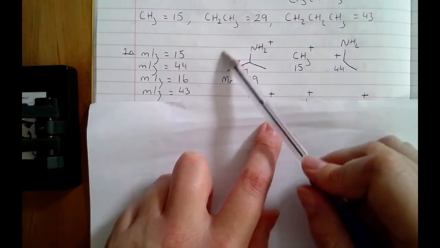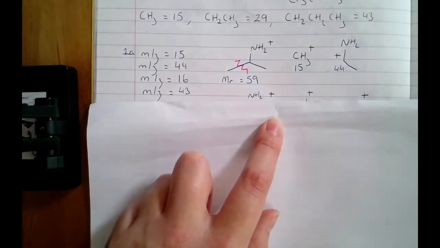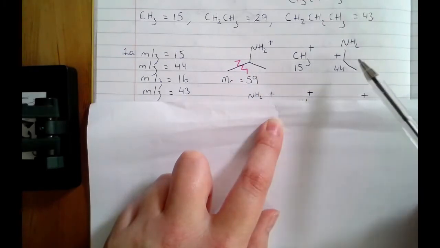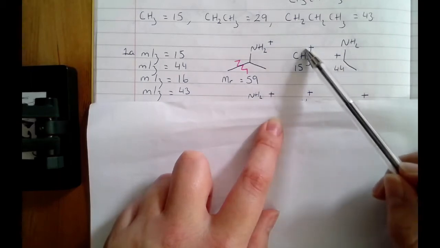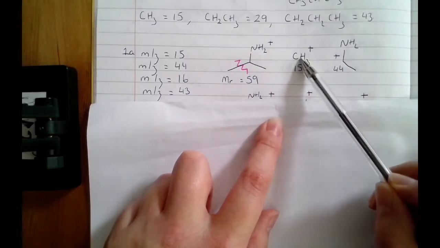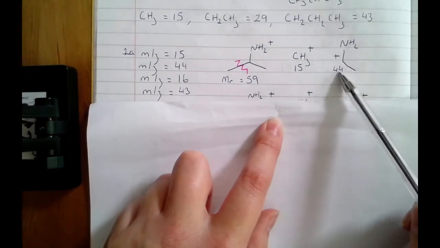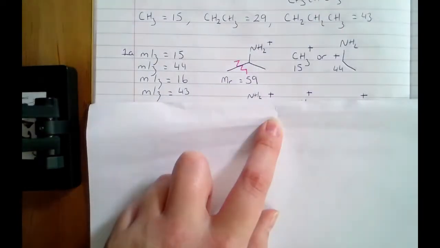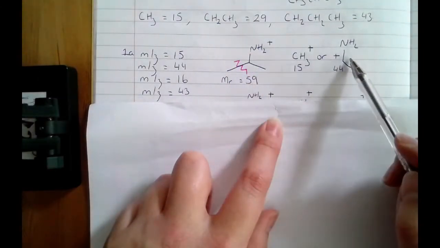Okay, so remember your molecular ion is unstable and it will fragment. It can fragment anywhere and it can fragment multiple times, but at A level you're only going to be asked for one fragmentation. When it fragments, you end up with a positively charged ion and a radical. If the positive charge were to stay with the CH3, you would get this peak. If the positive charge stayed with this fragment, you get this peak here at 44. So either ion is possible if that bond were to break. You could also break this bond here, and you're going to get exactly the same thing.